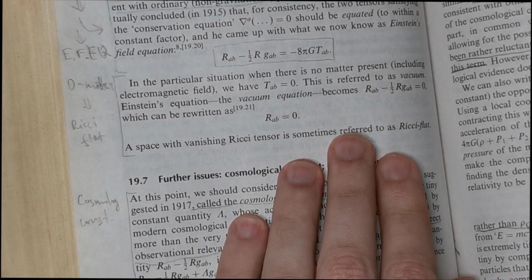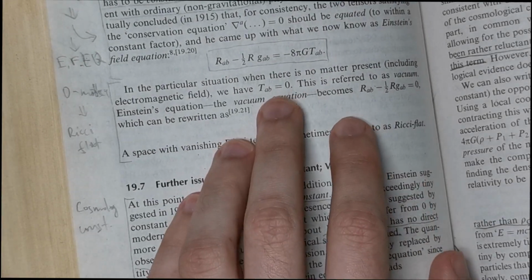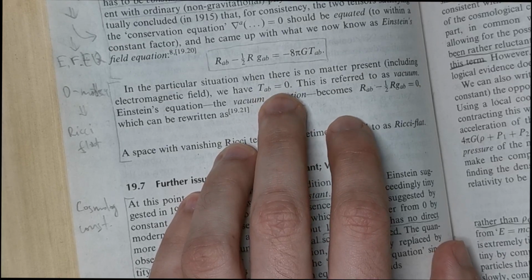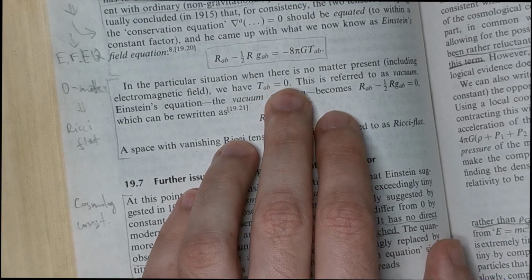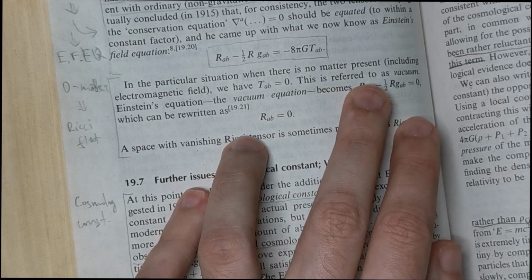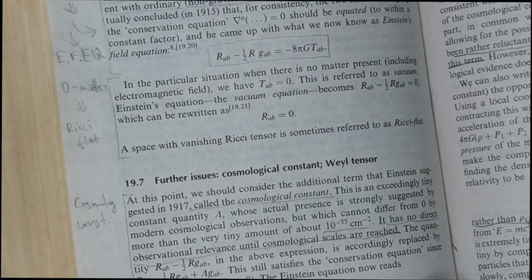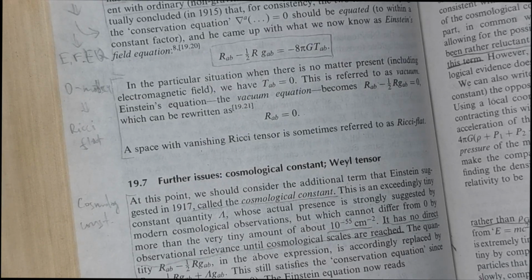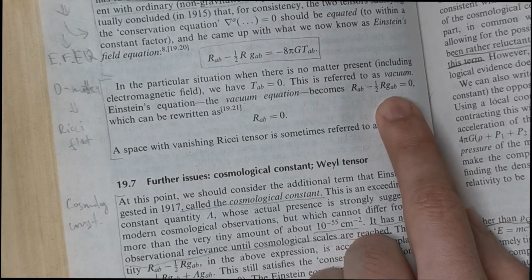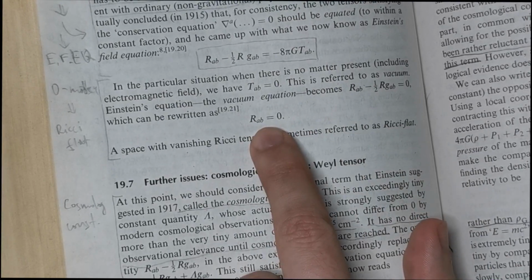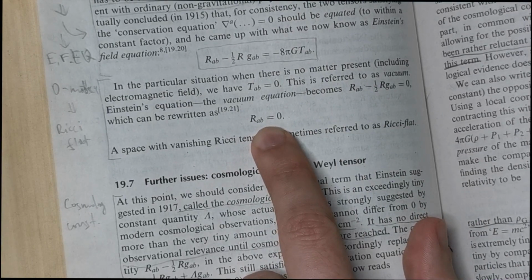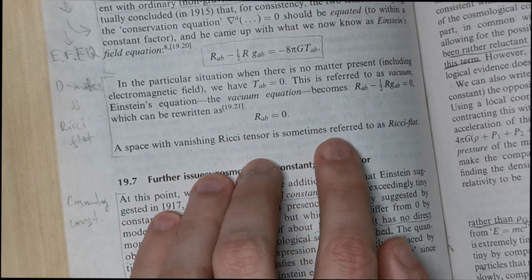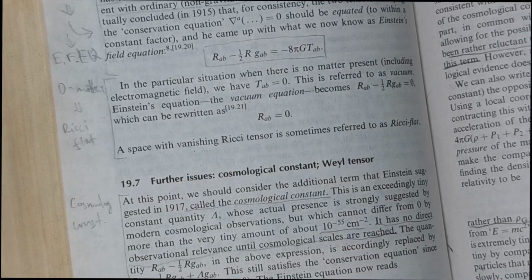Yeah, and at the end of that paragraph, he says that if you consider having no mass, when the energy momentum tensor equals 0, this will be called the vacuum Einstein equation, and the vacuum equation becomes like this one, which could be written just as Ricci tensor equals 0. A space with vanishing Ricci tensor is sometimes called Ricci flat.